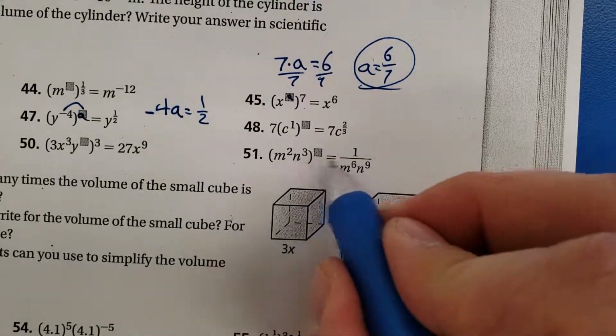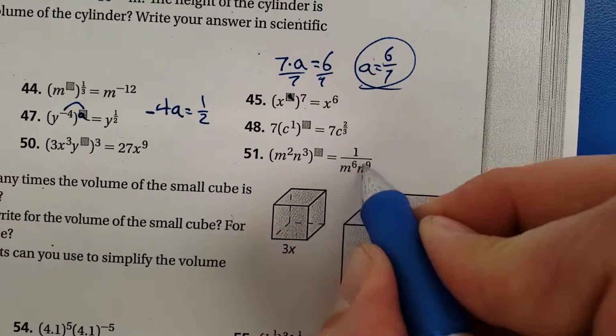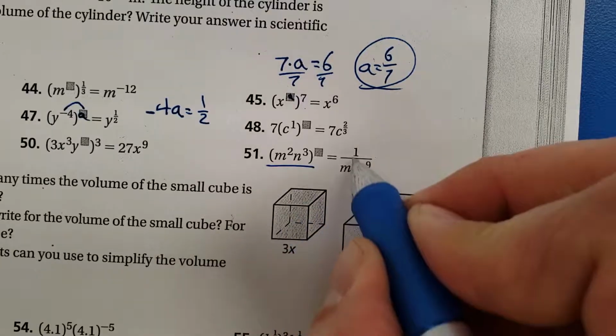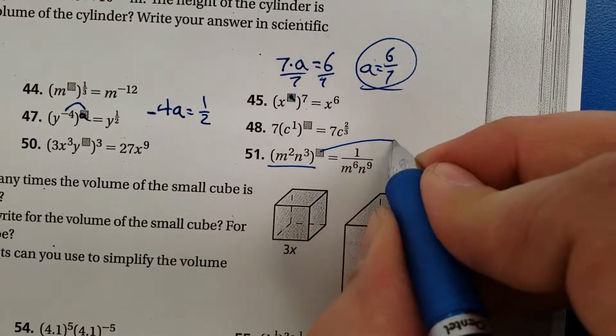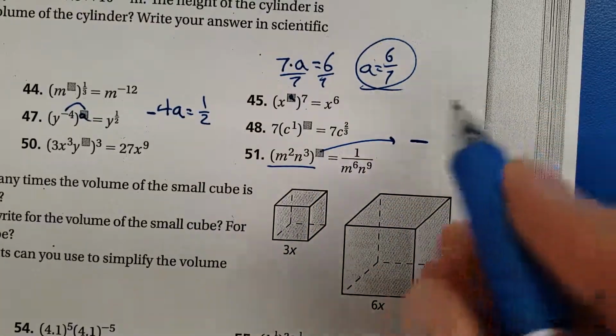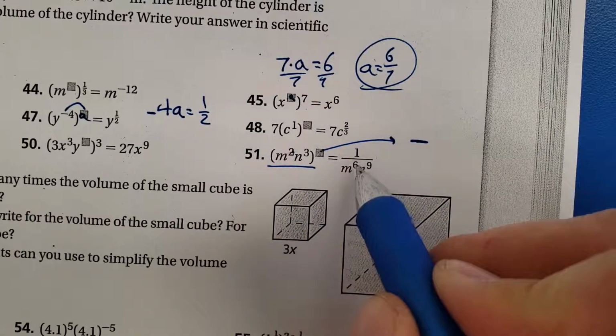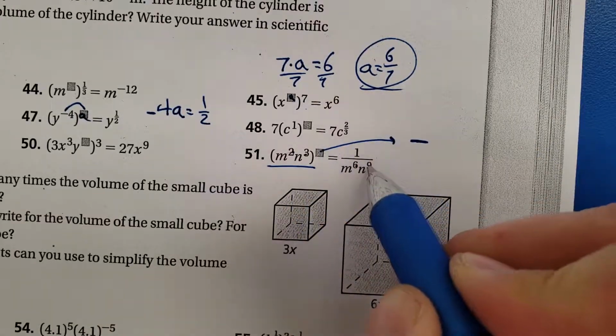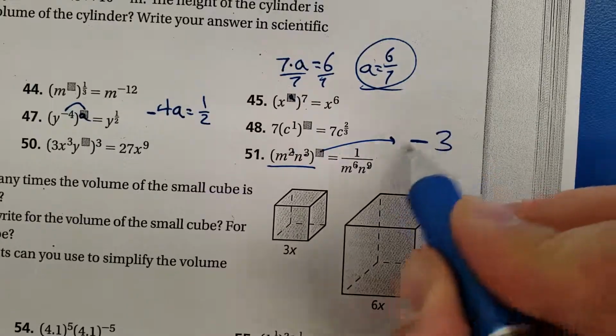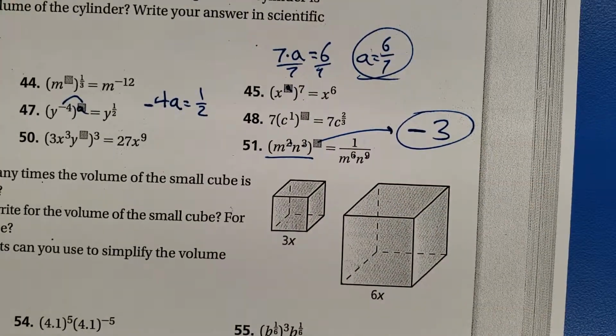Ooh, you know what? I really like this one. So first of all, it looks like they're above the fraction bar, and then they got knocked down to the bottom. So first of all, I'm guessing there's a negative number. And then the 2 became a 6, and the 3 became a 9. I think that's a number like that. Wow, that's a good one. I like that one. Yeah, only a negative number would flip.